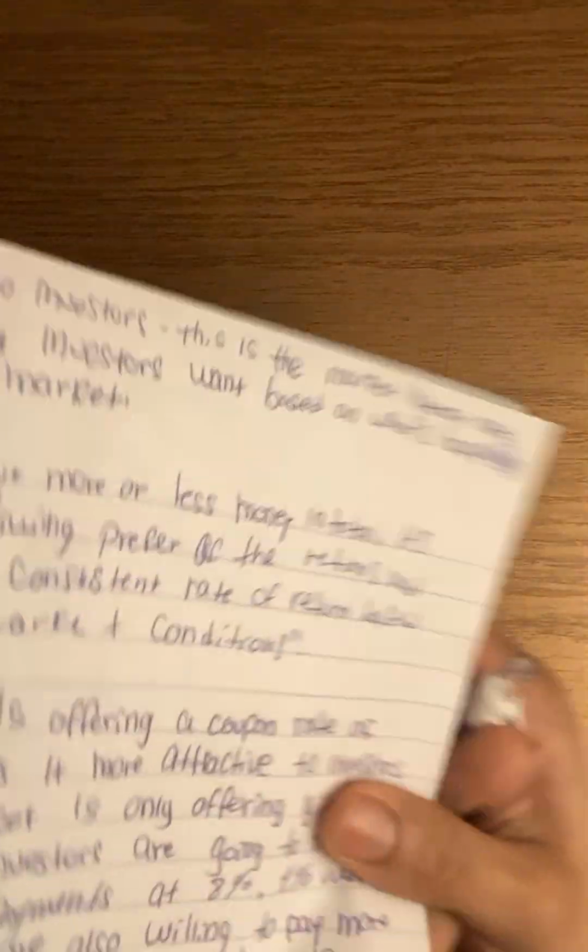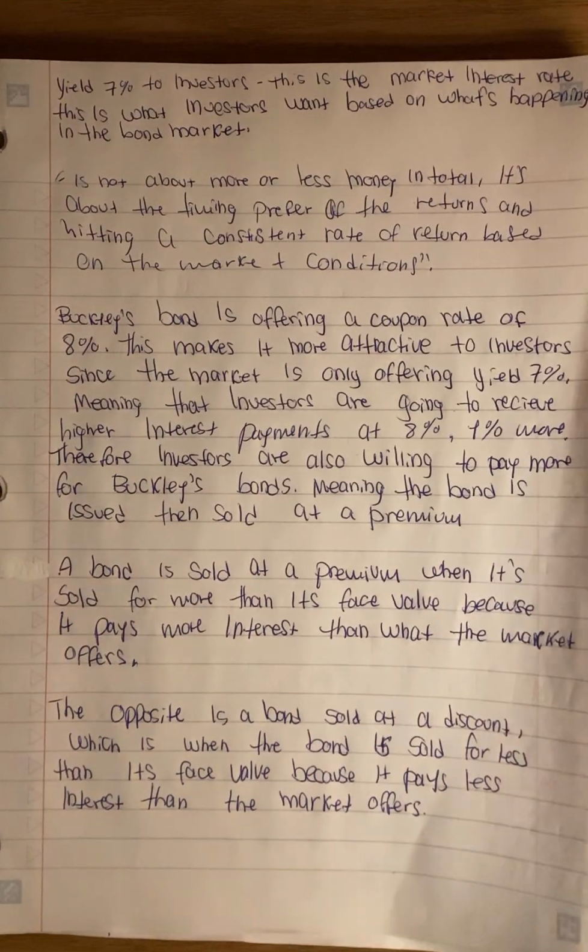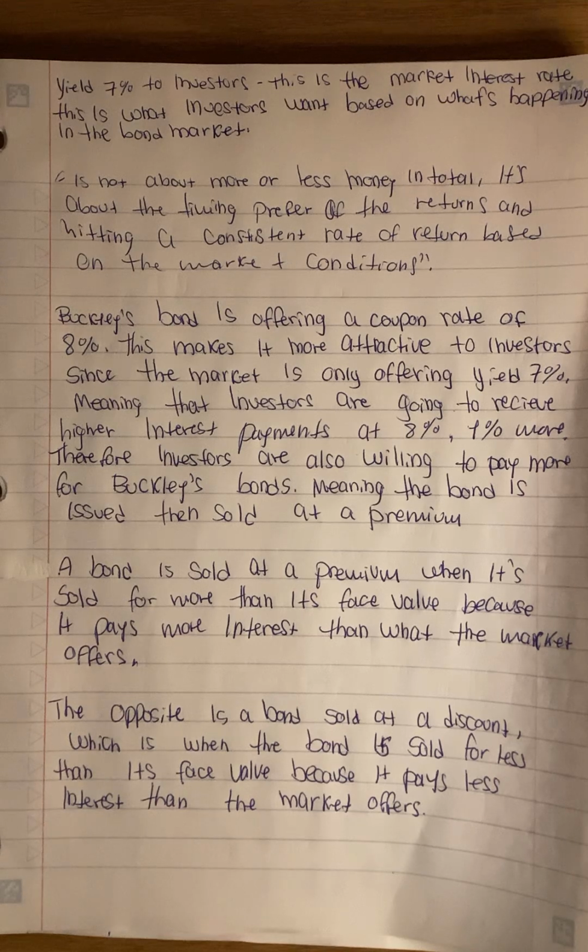Now, let me talk about this quote right here that says, it's not about more or less money in total. It's about the preferred timing of the return and hitting a consistent rate of return based on market conditions. So basically this is saying that you could find many different types of bonds asking for 8% or 6%, a premium or a discount, but it's based on the personal preference of the investors.